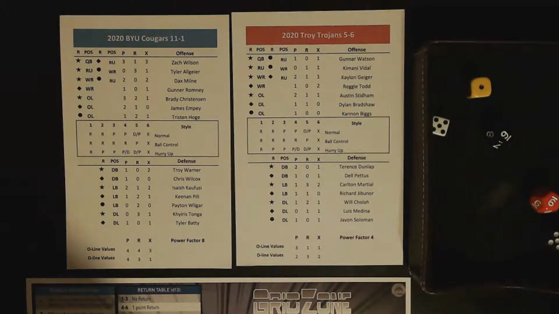And for the Trojans, with a 2 is Terrence Dunlap, their star DB. So that is going to be a 3-point gain on a supremely accurate pass, which Wilson was known for, with a 74-plus percentage completion rate. And that will be a 3-zone gain and into the end zone. So BYU, their third touchdown of the game, and they open up the lead to 42-7.